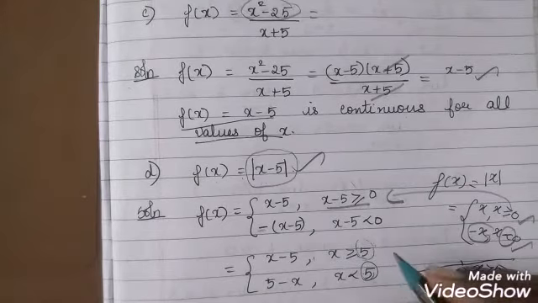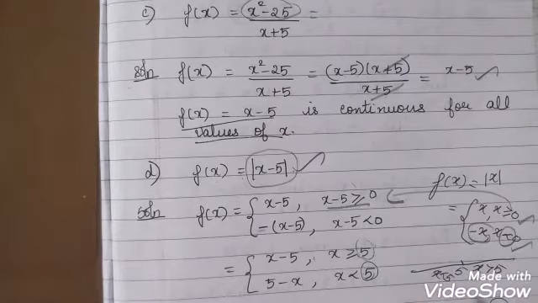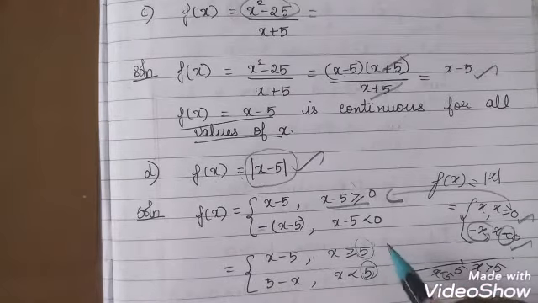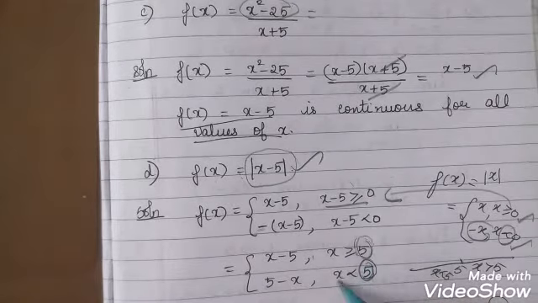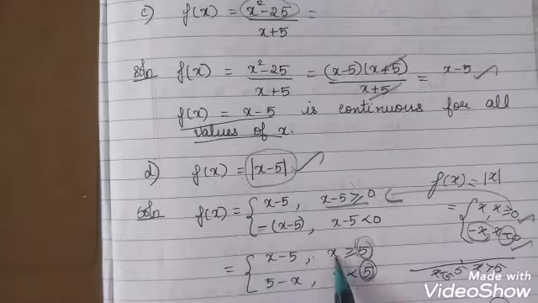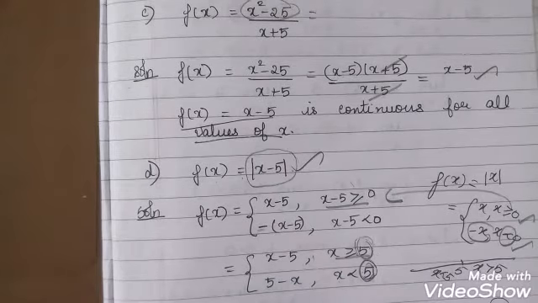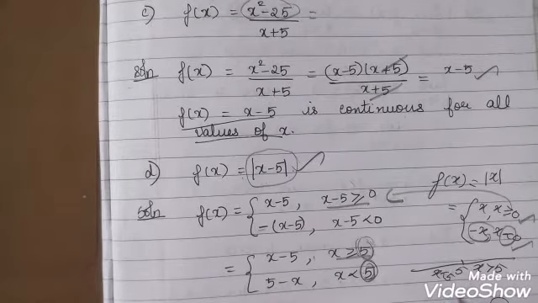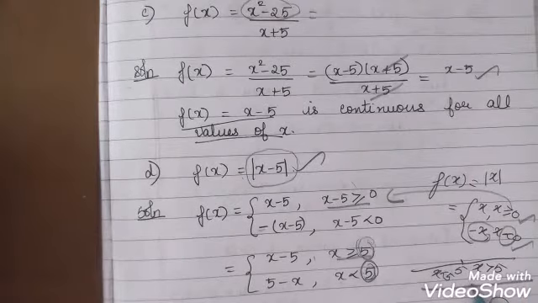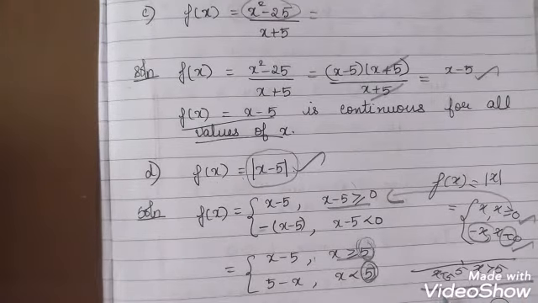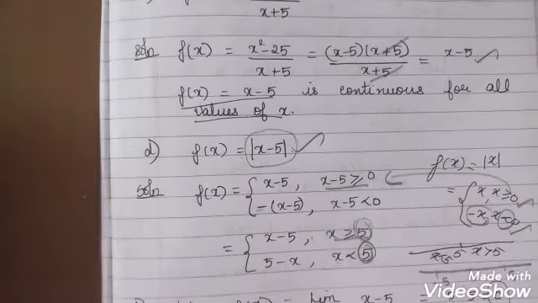So in this case, now comes your left hand limit and the right hand limit. There is a break at this point here. This is the point where, for x greater than or equal to 5, you have x minus 5, and 5 minus x otherwise. Got it? So what I have done here is draw a real line. On the real line I have x here, and here we write it as plus 5.